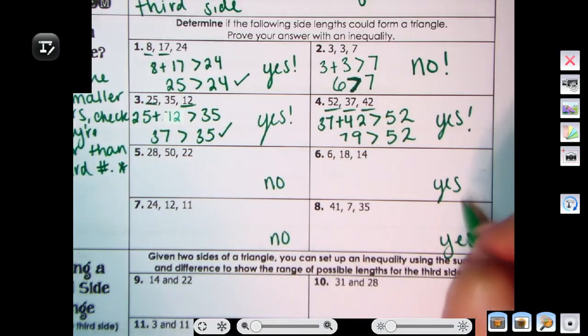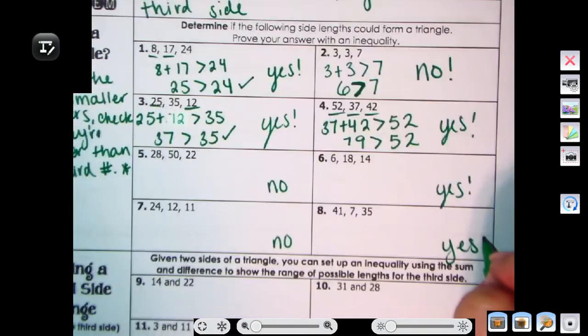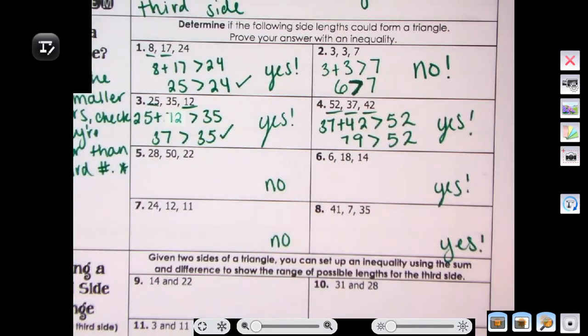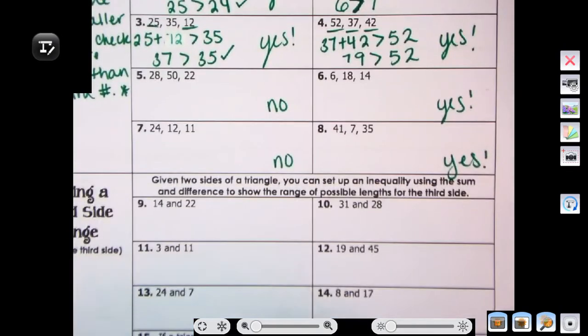Okay, so hopefully you tried those. And here are the answers. So we got a no, yes, no, and yes. So if you got any of those wrong, there might have been some addition errors, adding the wrong 2 numbers or something like that. And that's it.